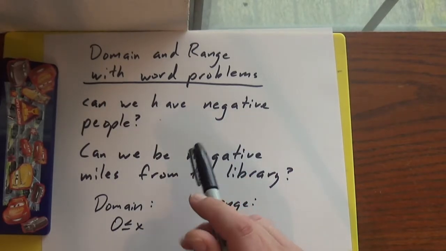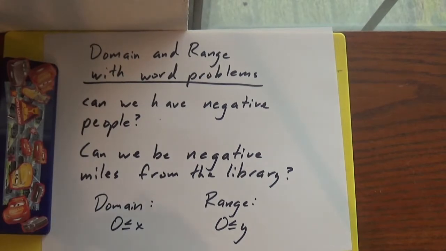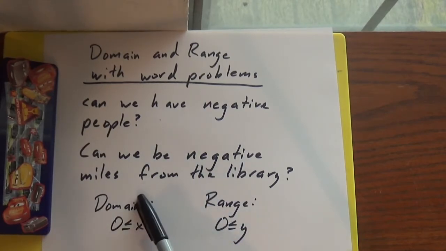So we can't have a negative amount of people. If we had negative 5 people in the room, what does that even mean? It's kind of silly. Can we be negative miles from the library? Let's say we are driving to the library. So we're 3 miles from the library, then we're 2, then we pass the library, and we keep going. When we keep going, we're not negative miles from the library. Now we're 1 mile, 2 miles, 3 miles from the library. It's always a positive number, or 0.